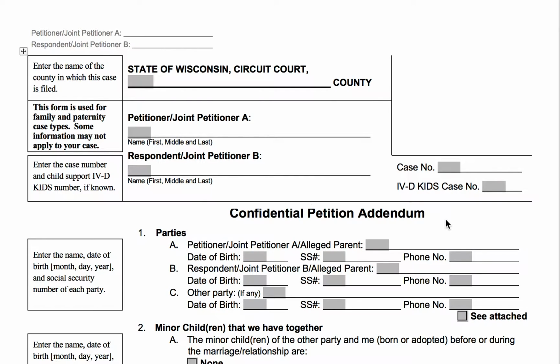addendum. The confidential petition addendum will be used at the end or as part of any initial divorce filing, whether you're filing jointly or separately or with or without minor children.